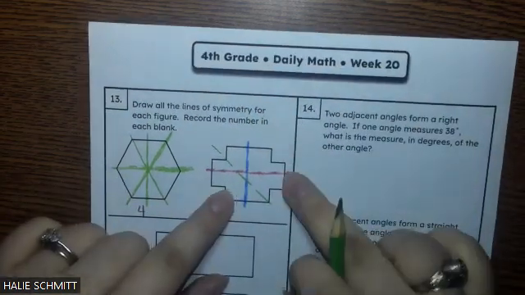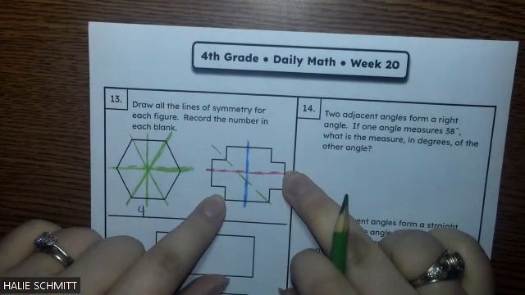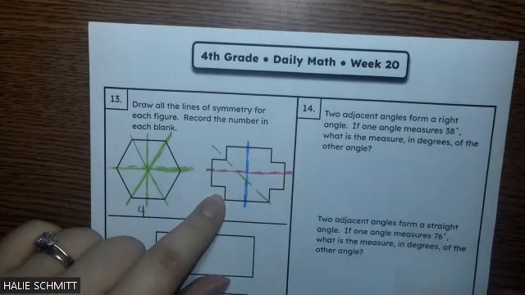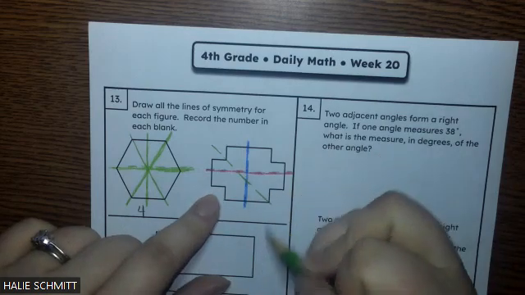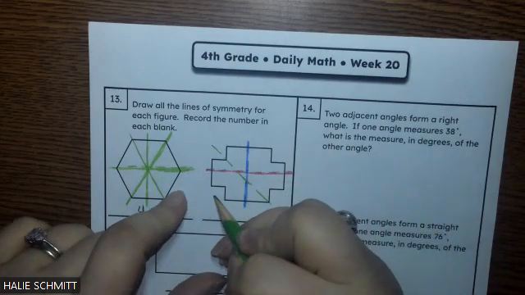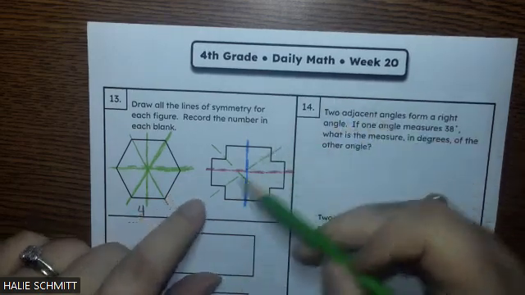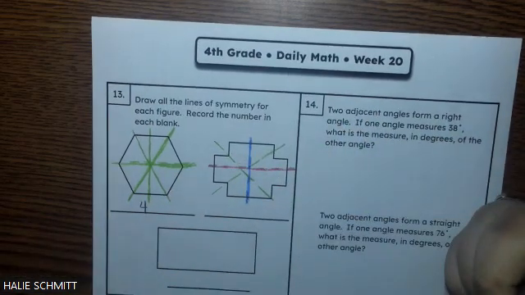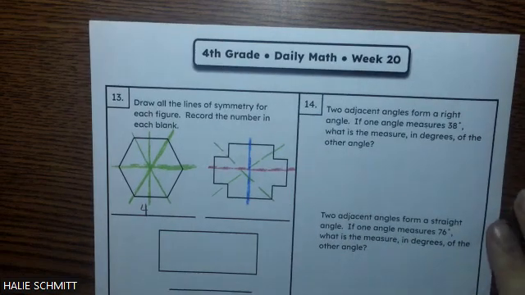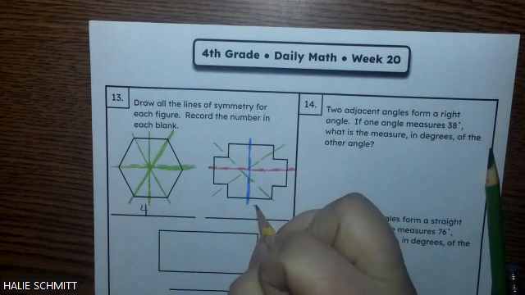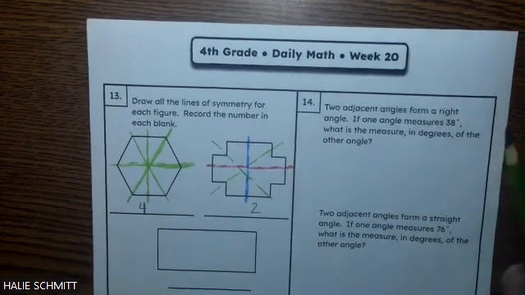Does this side and this side look the same? No. Okay, so we're going to leave that one dashed. All right, let's try this side. Does this side and this side look the same? No. So on this shape, we only have two lines of symmetry.